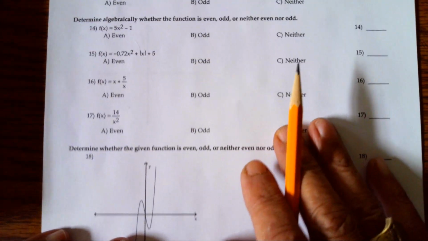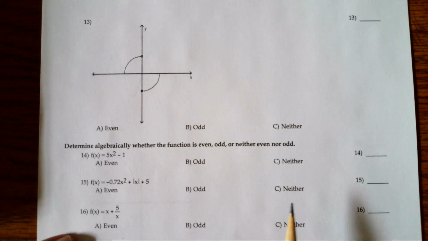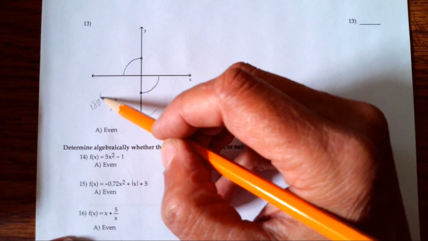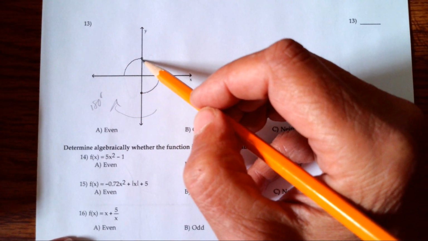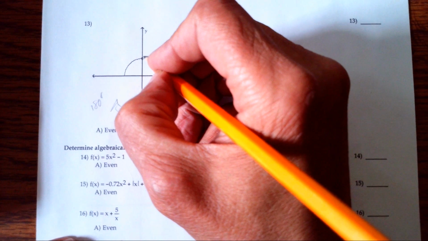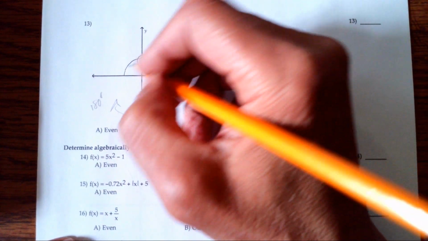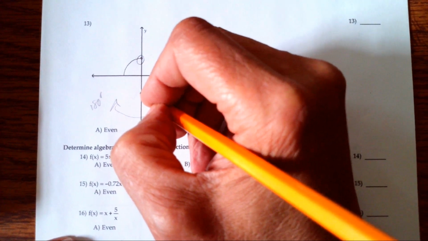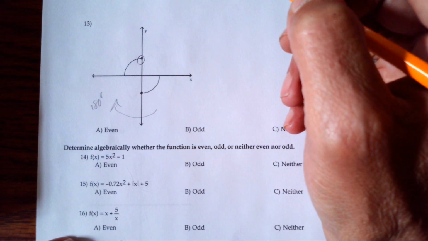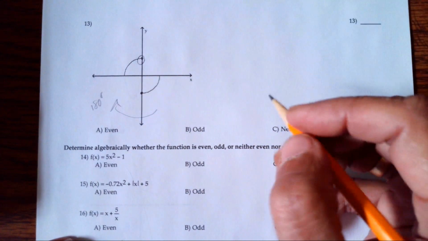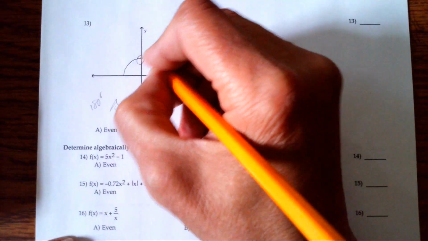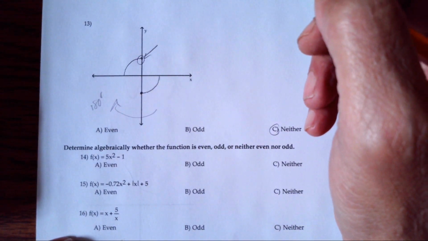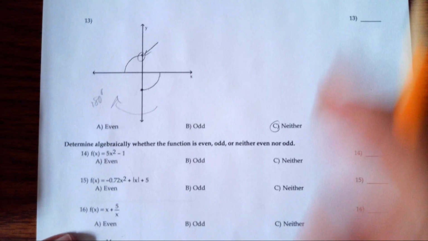Number 13, at first look, you would think if I rotated this 180 degrees, these points would lie right on top of those. But the problem here is that this is an open circle. So if I rotated it, that point should be an open circle, but it's a closed circle. So number 13, at first it looks like you've got something going on, but it's nothing. It's because of that open circle there. It's kind of tough to see, but it is open. All right, this one is closed.